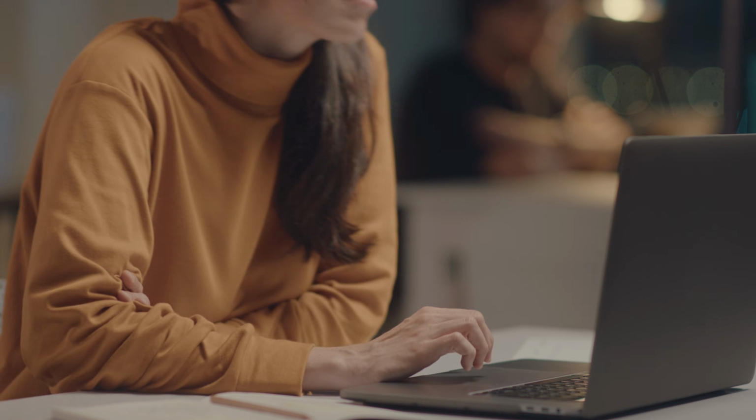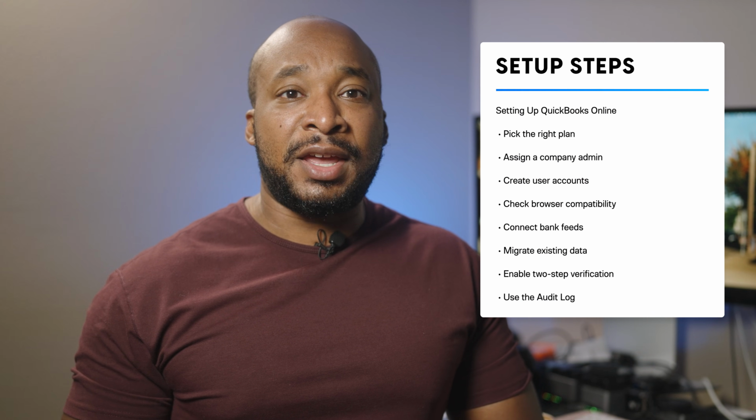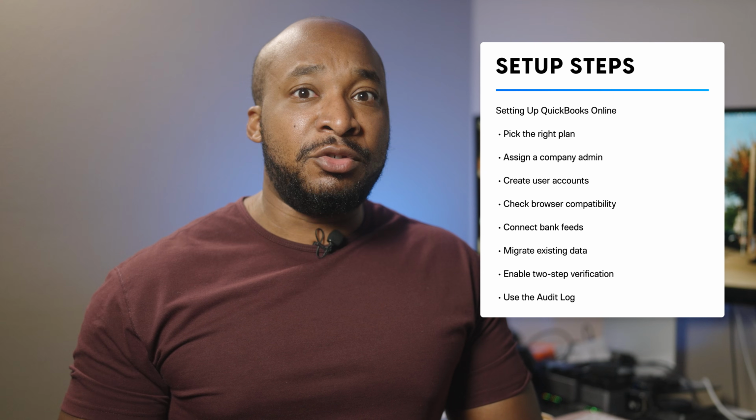Setting up QuickBooks Online for remote teams starts with choosing the right subscription plan for your user count and feature needs. Then assign a company administrator who will manage accounts, permissions, and integrations. Create user accounts for each team member with access levels that match their responsibilities. Make sure everyone has a supported browser and reliable internet connection.